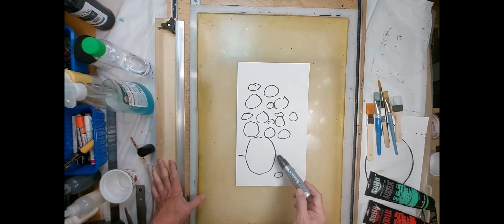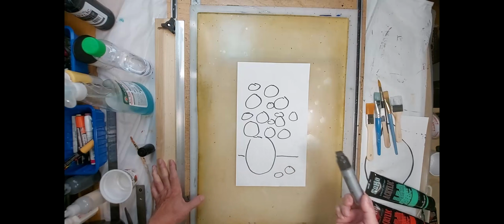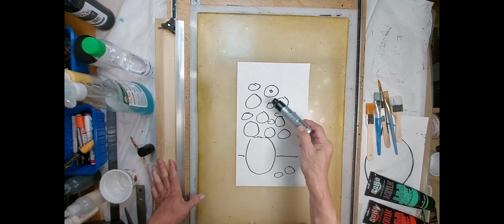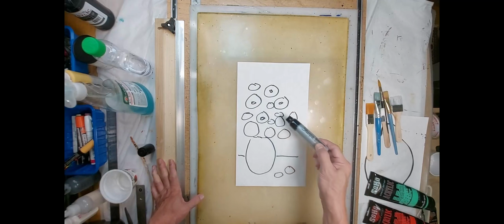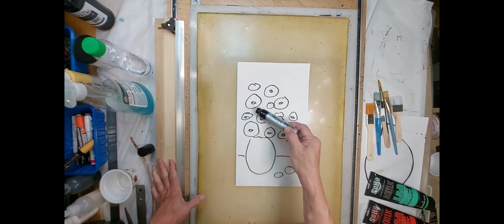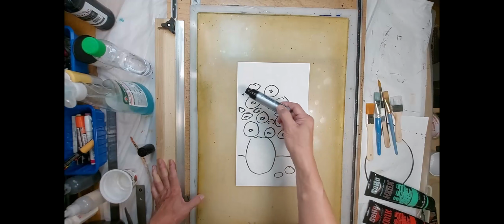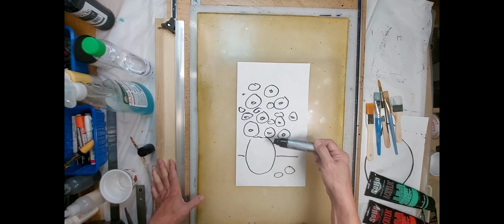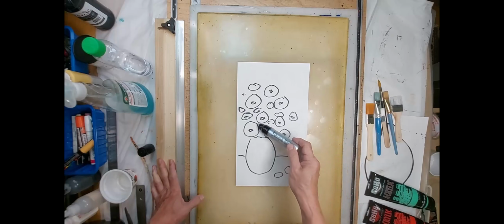And here's the horizon line. So I have a bouquet of flowers on a table inside a flower vase.